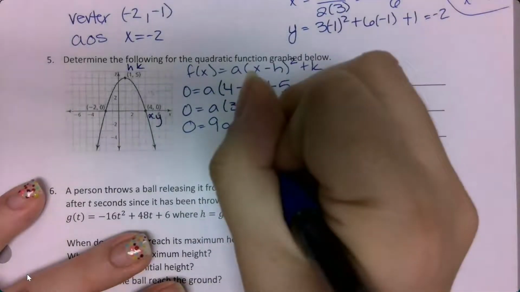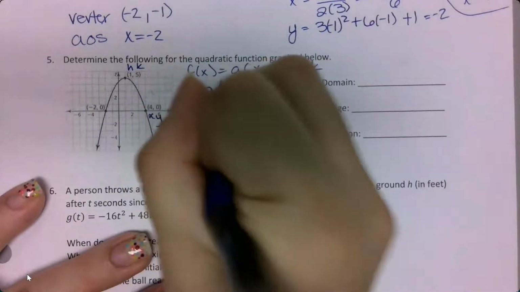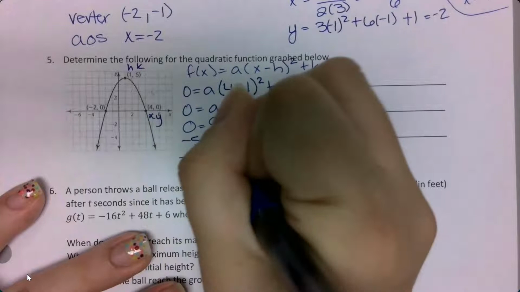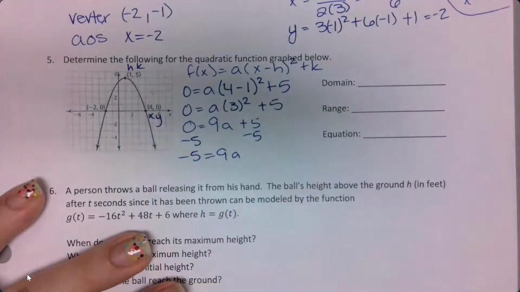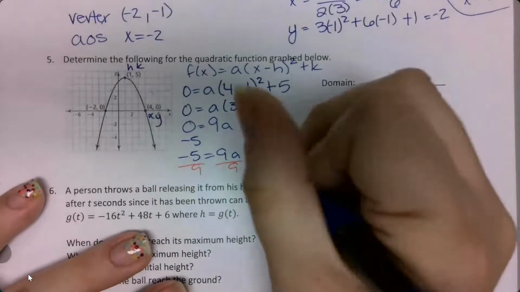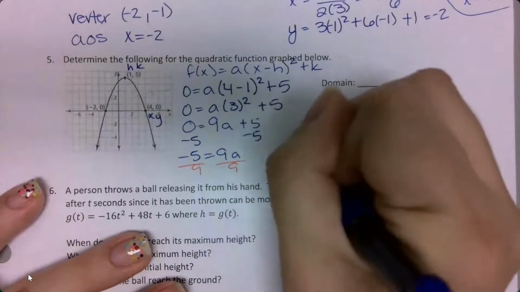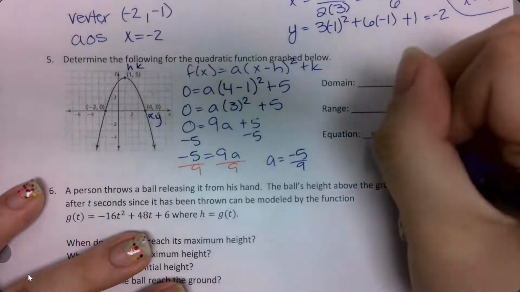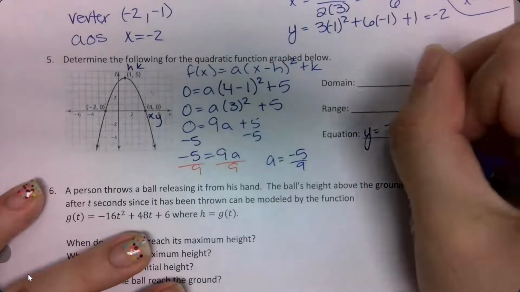I want to isolate my variables, so I'm going to start off by subtracting 5 on both sides. I get negative 5 equals 9a. Go ahead and divide both sides by 9. I get a equals negative 5 ninths. So I'm going to plug back in. I get y equals negative 5 ninths.